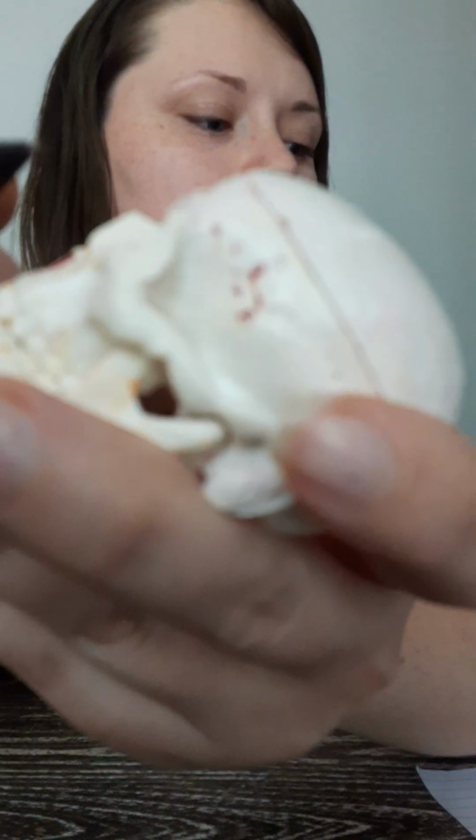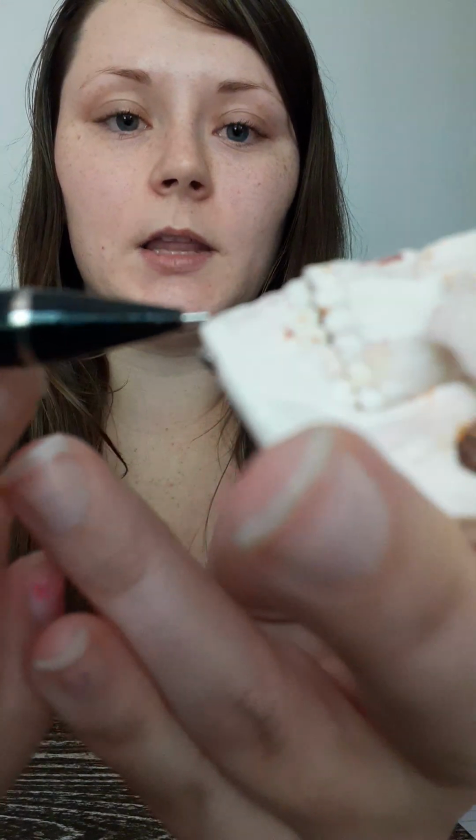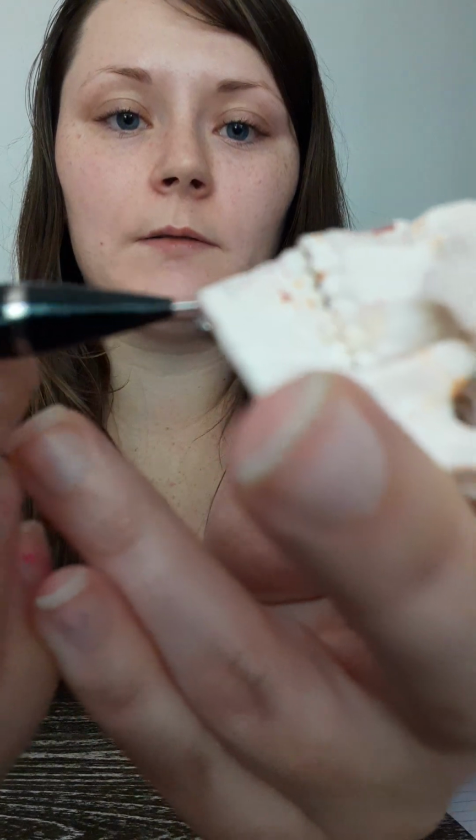And then we got the maxilla bone, which is above like the teeth, this bone right here. Then we have the mandible bone, which is this lower part of like the jaw right here.